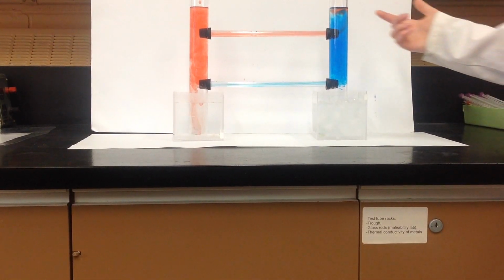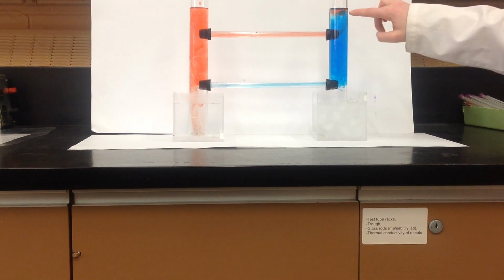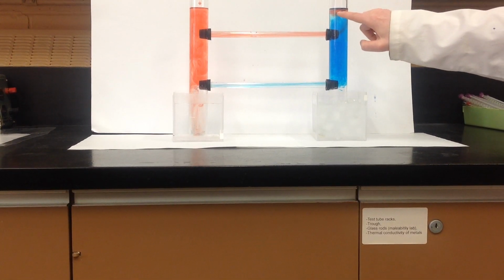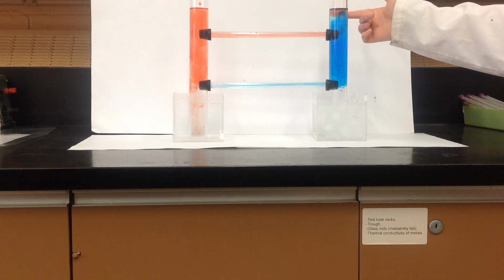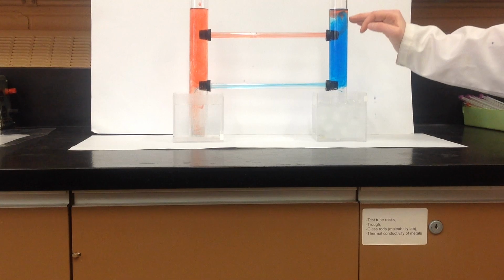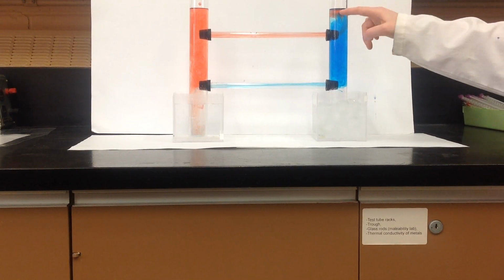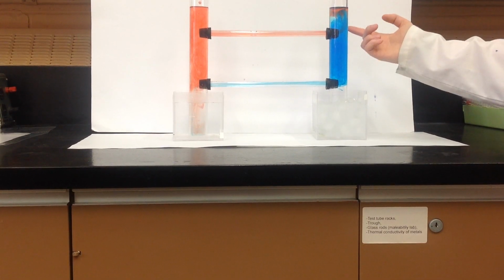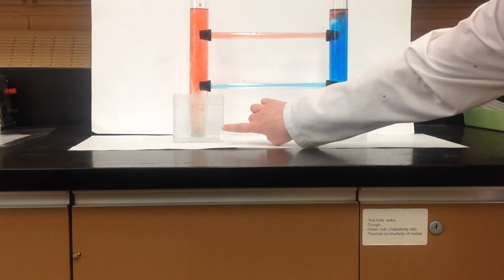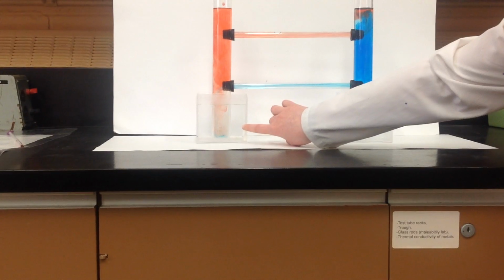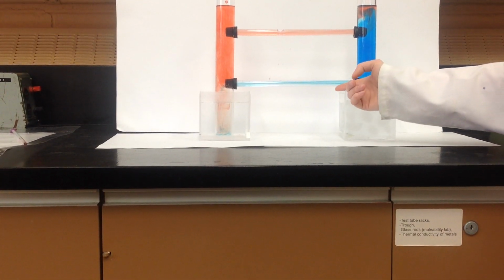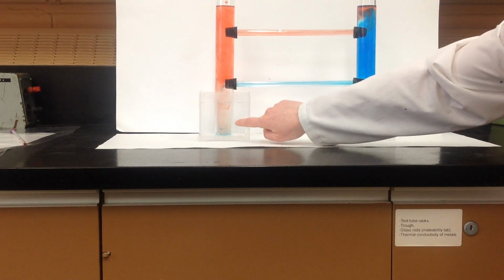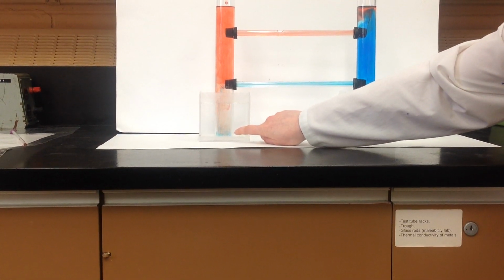Now you'll notice at the top right here, we have a layer of red that is accumulating at the top, and we have our blue sinking down lower. Again, warm water less dense, cold water more dense. And if we can actually just zoom in right down here, we'll notice that the dense water has gone across and is starting to pool at the bottom.